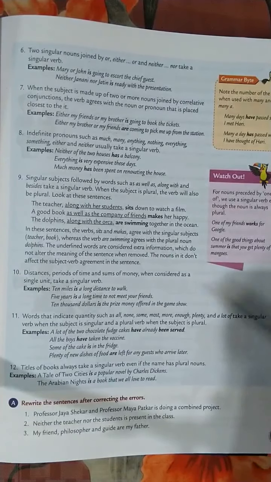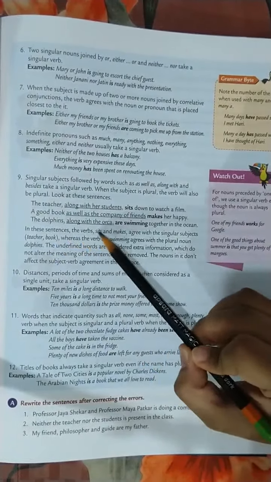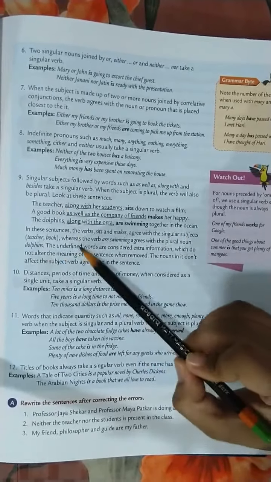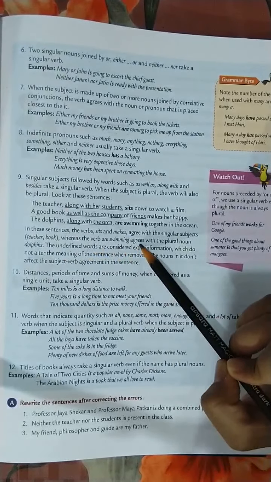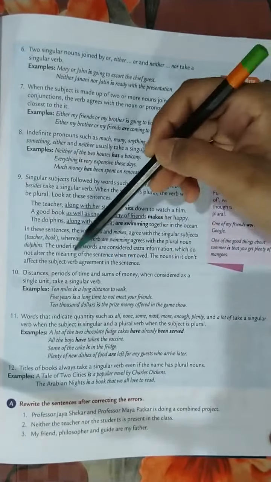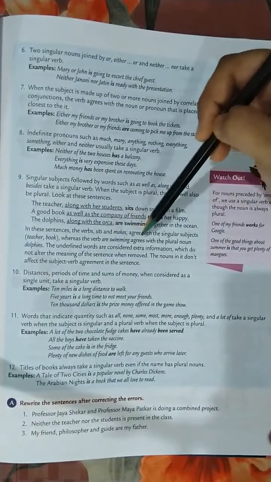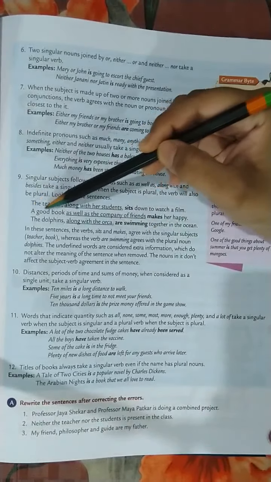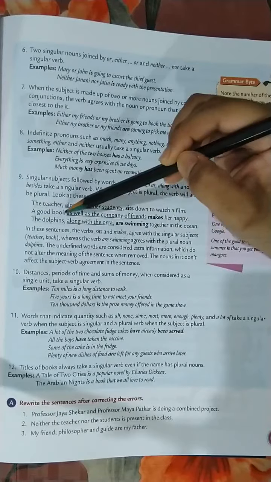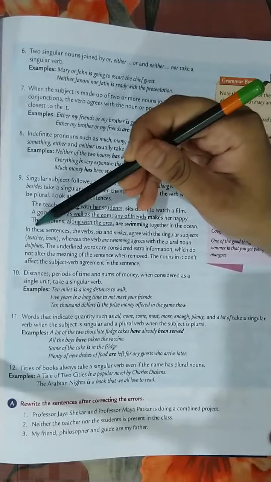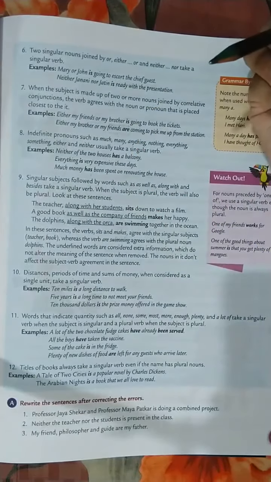Now look here. In this sentence, the verbs sits and makes agree with a singular subject, teacher or book, as I explained to you. Whereas the verb are swimming agrees with the plural noun dolphins. As I have explained, the same is written over here. Sits and makes agree with the singular subjects, the teacher and the good book. Are swimming is agreeing with the plural noun, the dolphins.